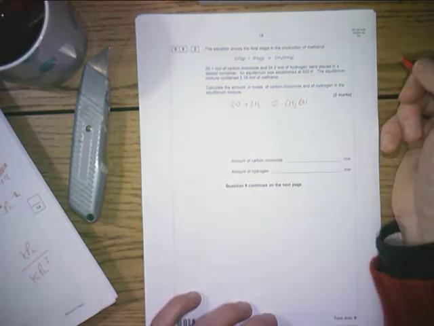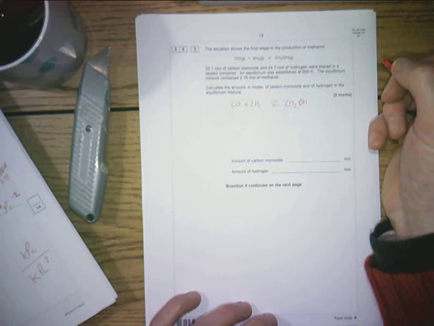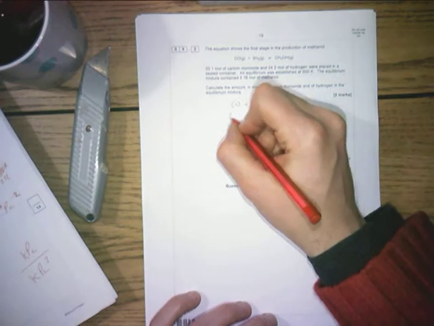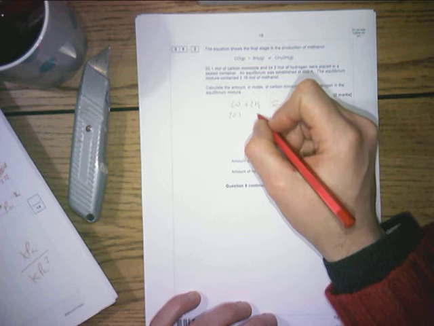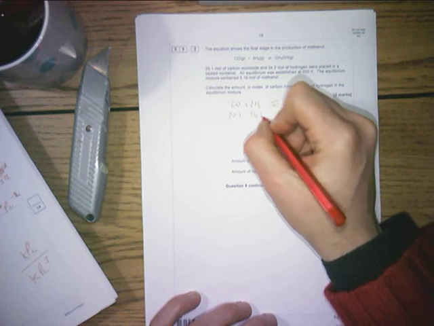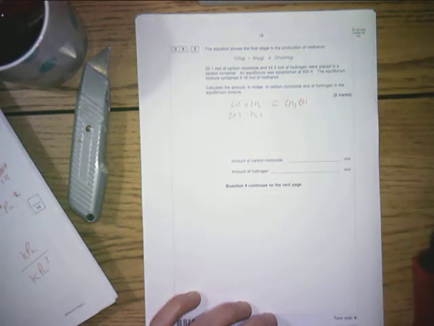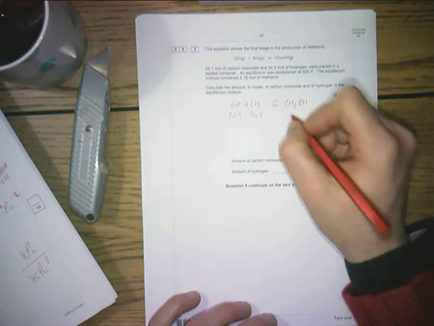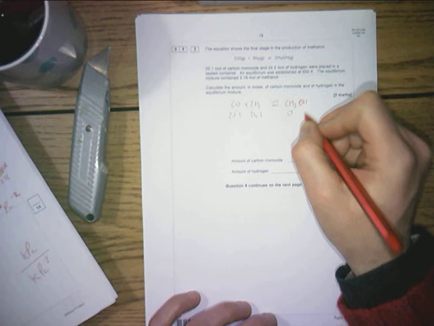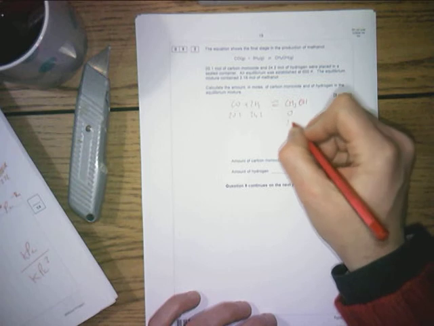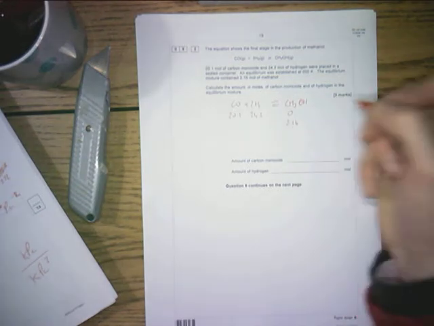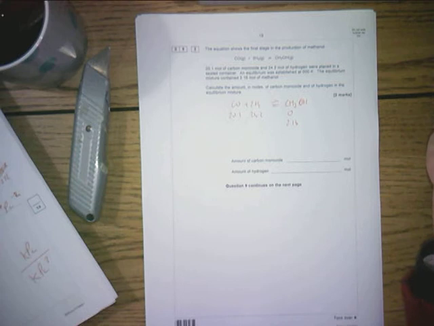Okay, and here, we put 20.1 of carbon monoxide in and 24.2 of hydrogen in. It established an equilibrium, and at the equilibrium we had 2.16. So calculate the amount in moles of carbon monoxide and of hydrogen at the equilibrium mixture.